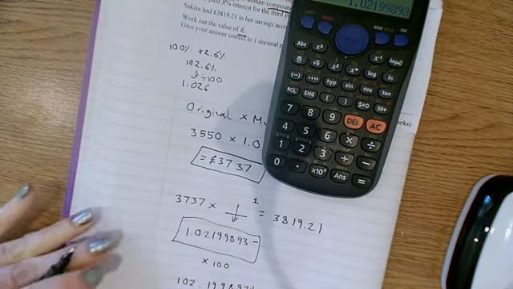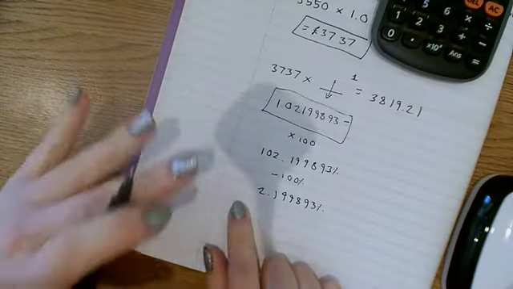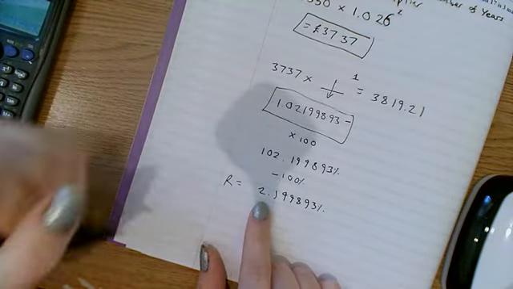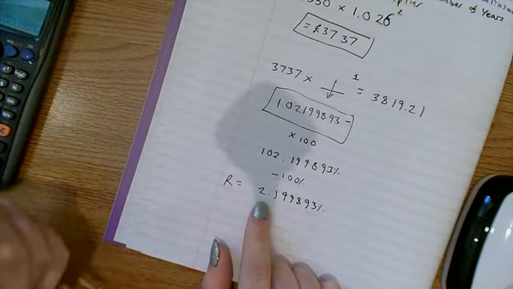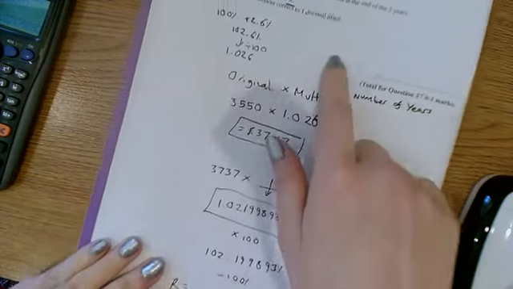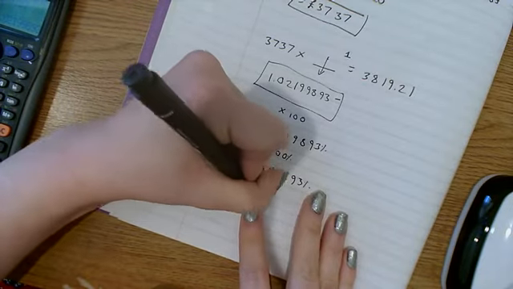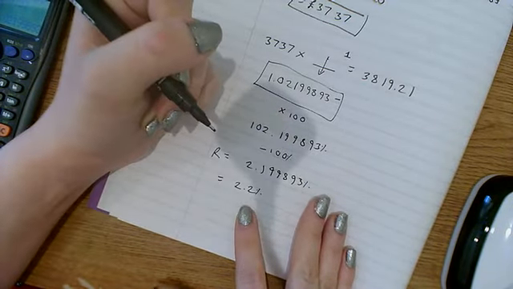Which gives me 2.199893%. And then finally, oh, sorry, I've just realised I haven't been able to see all that. Then finally, this is what R is. R is this number here. We just need to round that correct to 1 decimal place. The question wanted it to 1 decimal place. So to 1 decimal place is 2.2%. And that's our answer.